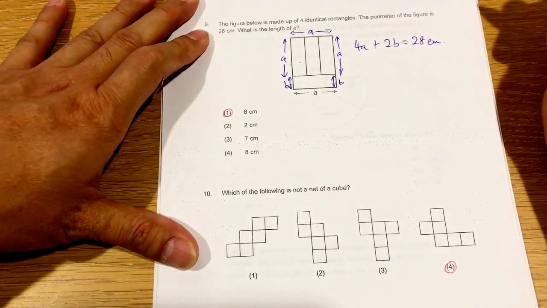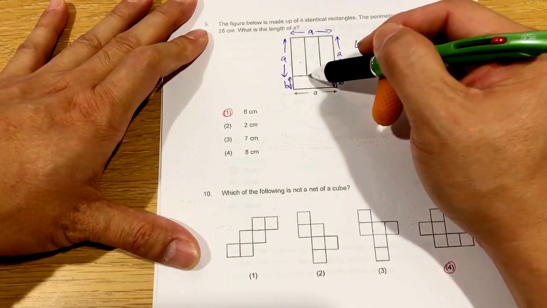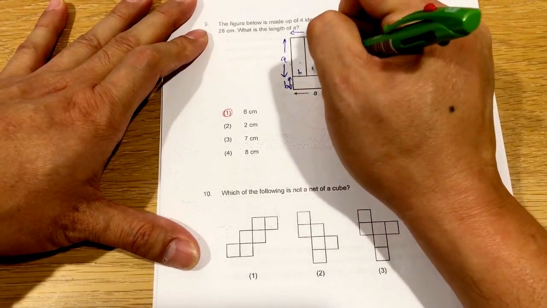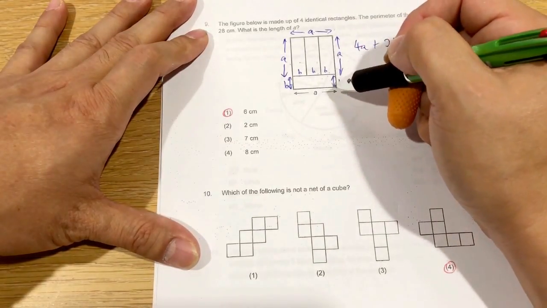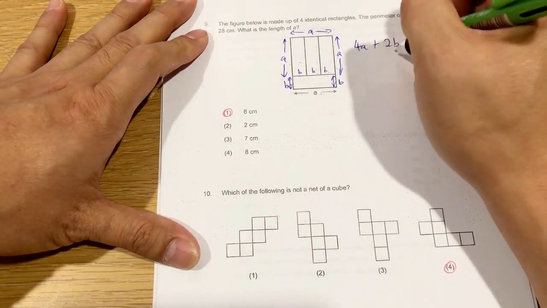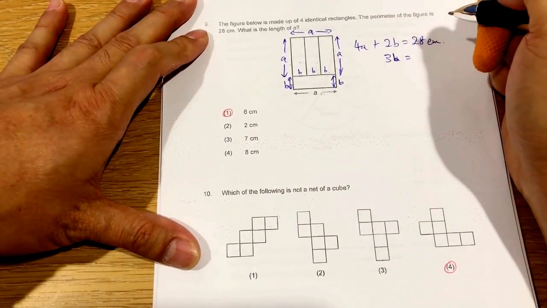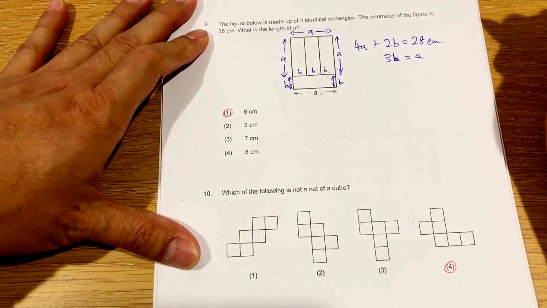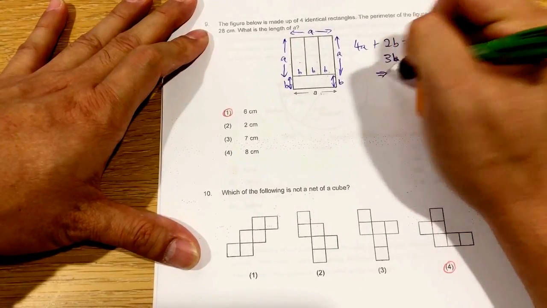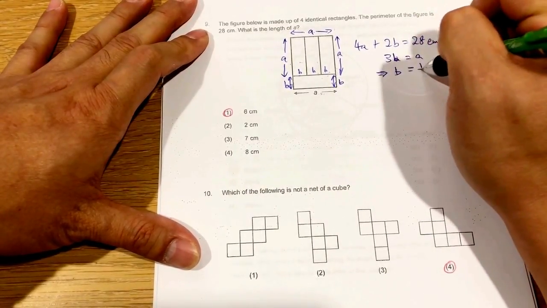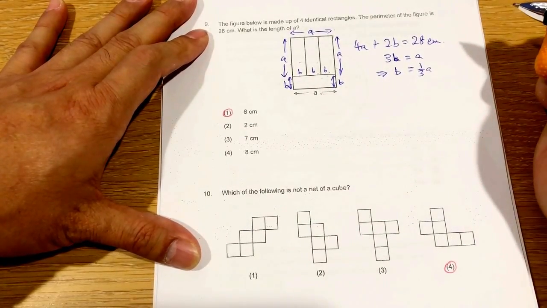All right. Now we also know that 3 of these B's, now that's B as well, and that's B, and that's B, because that's the edge of the rectangle. 3 B's is equal to the same as an A. So we also know that 3B is equal to 1 single A. All right? Or in other words, B is equal to 1/3 A. All right? Okay, so hopefully that makes sense to you.